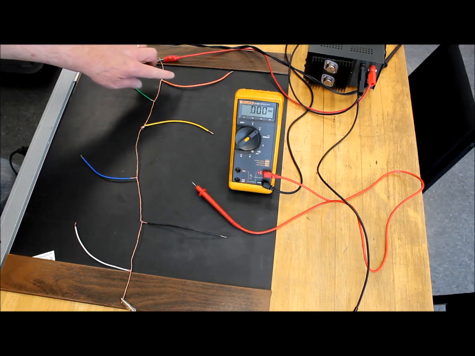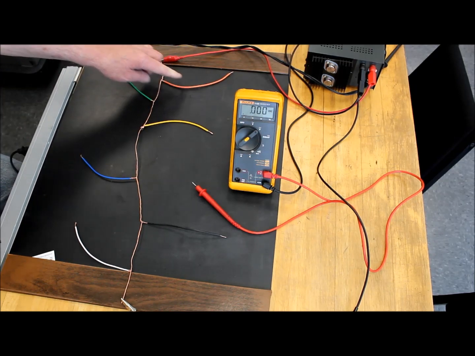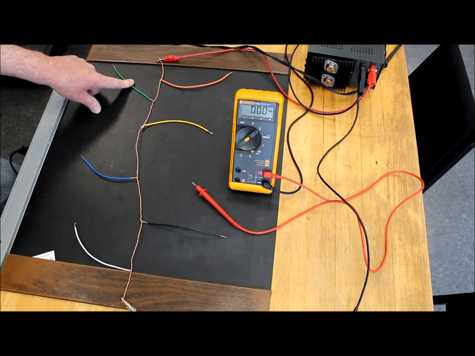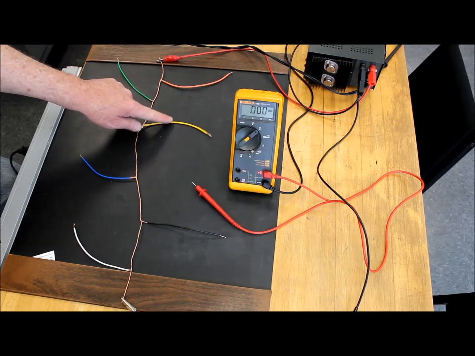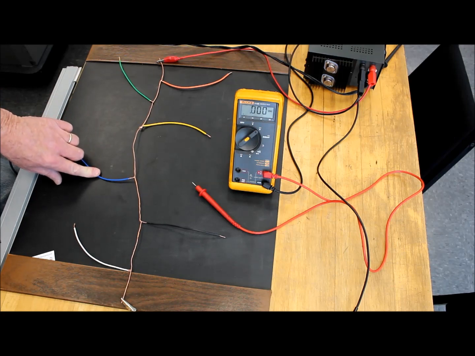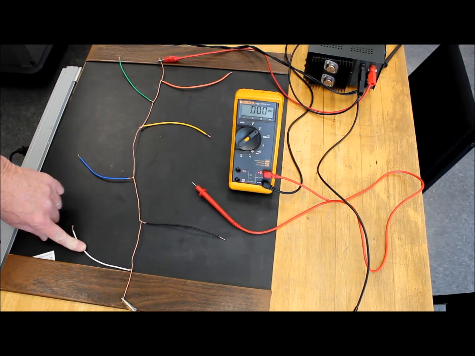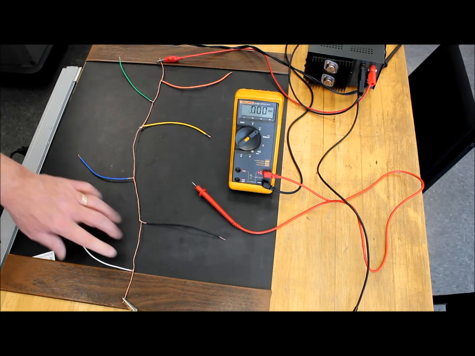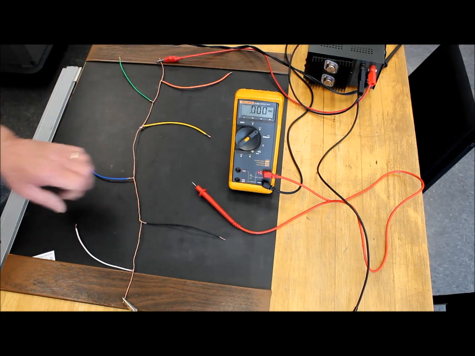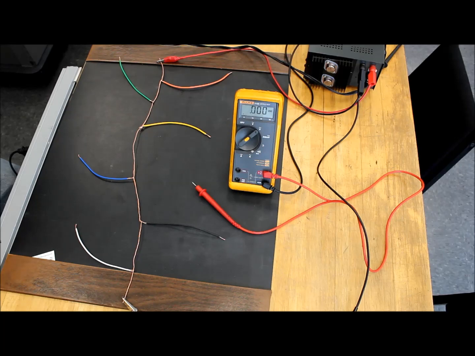So maybe this wire goes out to your ABS module, and this one goes to the instrument cluster, and this one to the PCM, and this one to the body control. Maybe this is anti-theft. Maybe this one here is airbags. But because they're all attached to this common bus, they're all connected together.